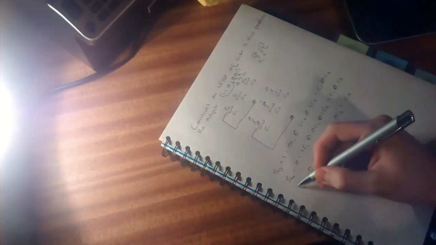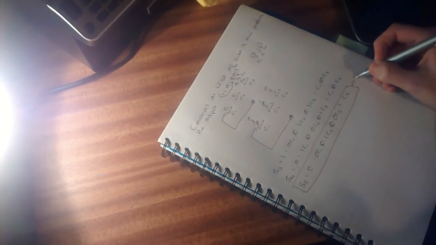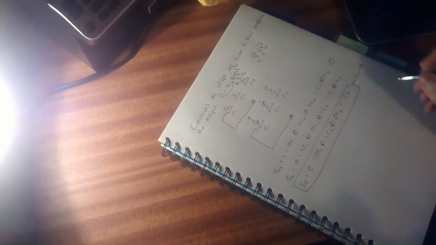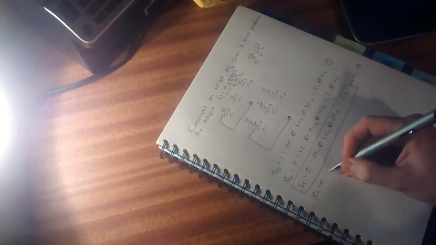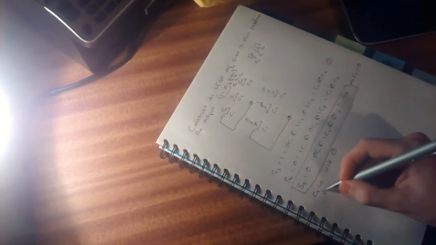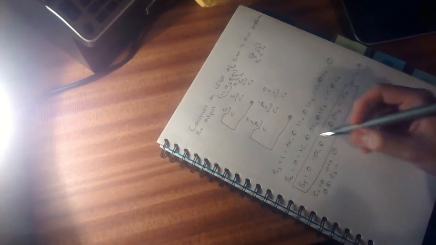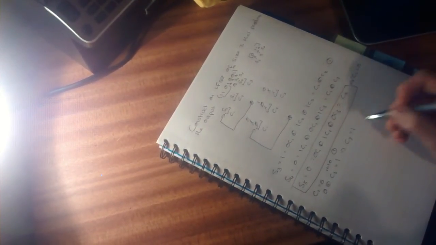So from this equation here, that implies that C2 equals 0. So now you can put your C2 equals 0 into this equation, number 1. So C2 equals 0 into 1 gives you 0 XOR'd with C3 equals 1, which implies that C3 equals 1.